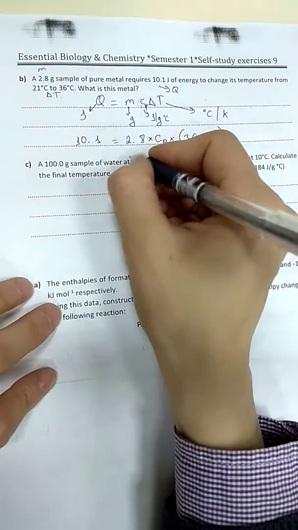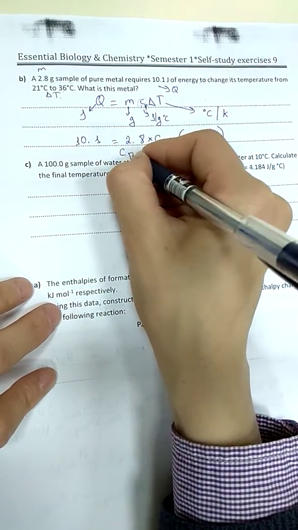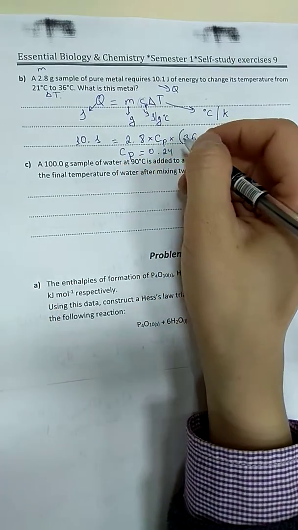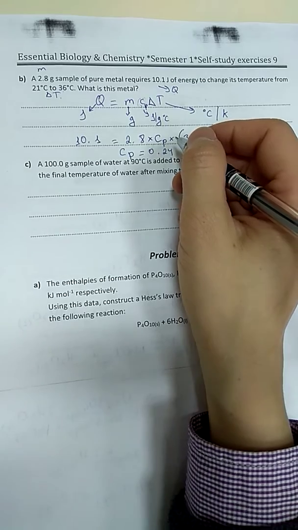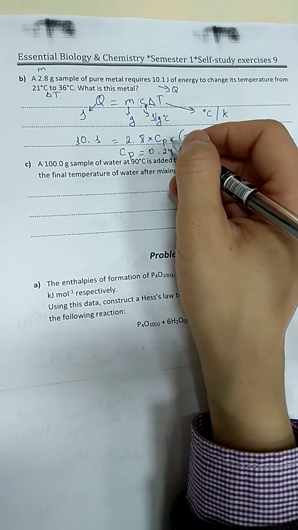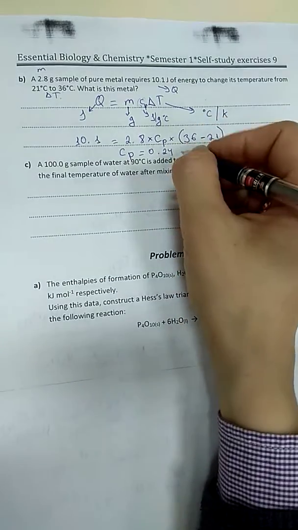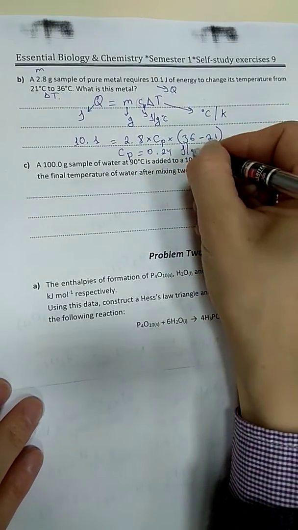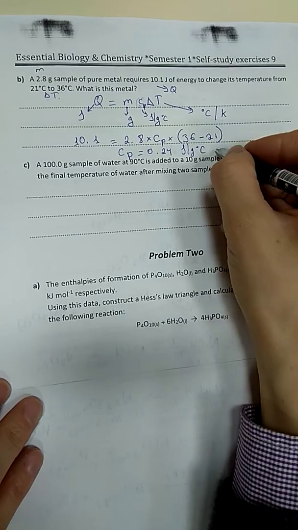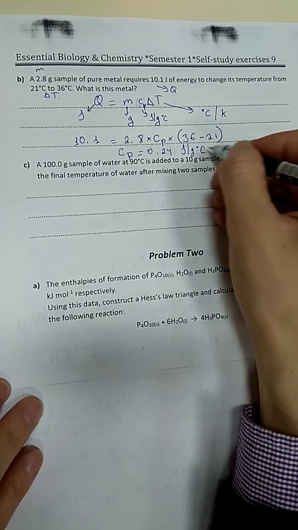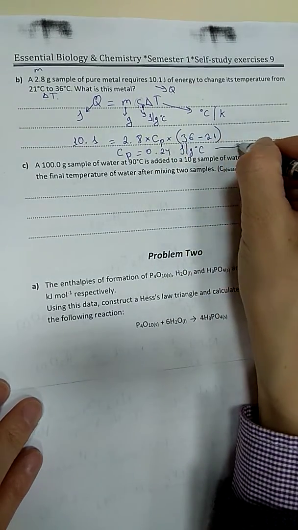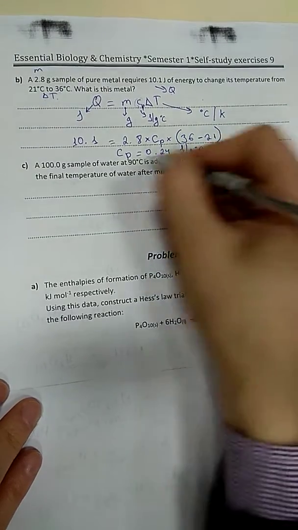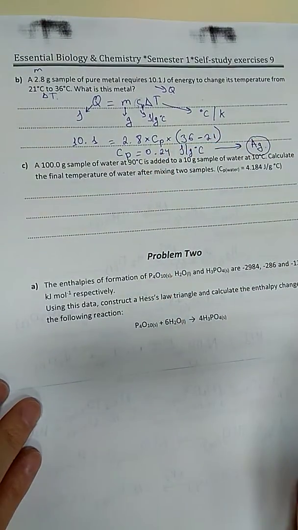So Cp, if you calculate, you should get 0.24. Let me just look from my notes. Yes, it is 0.24 joules per gram Celsius degree. If you look up what metal has this heat capacity, you should get silver, argentum. So silver has this heat capacity, 0.24.